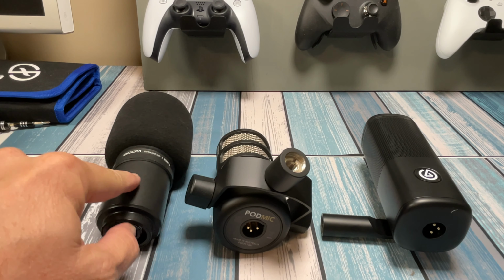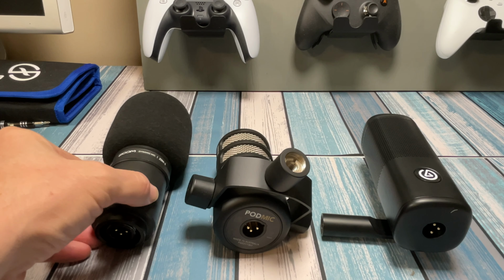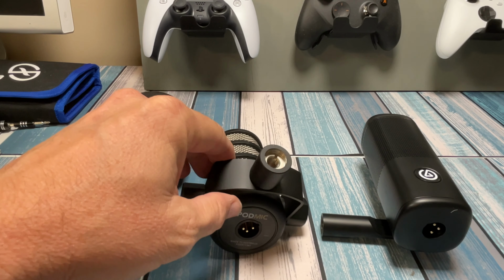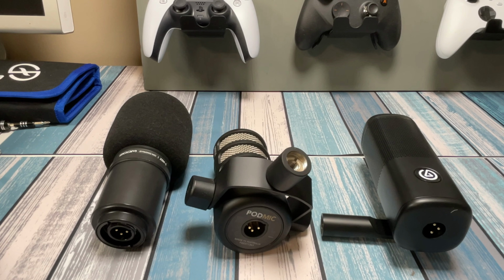We've got the Zoom dynamic mic, the ZDM-1. We've got the Rode PodMic, and we've got the Elgato Wave. Now, all 3 of these are XLR, so they require an XLR cable and an audio interface of some sort. Like I said, we'll talk about that in just a second.